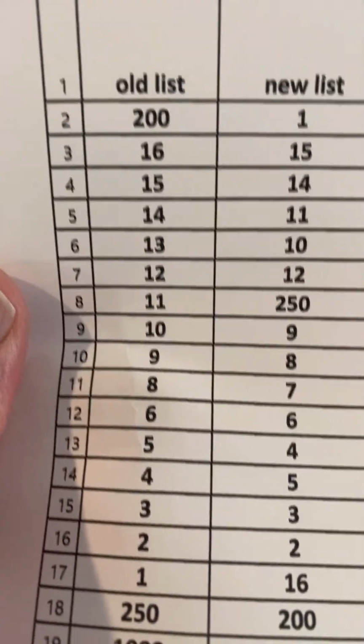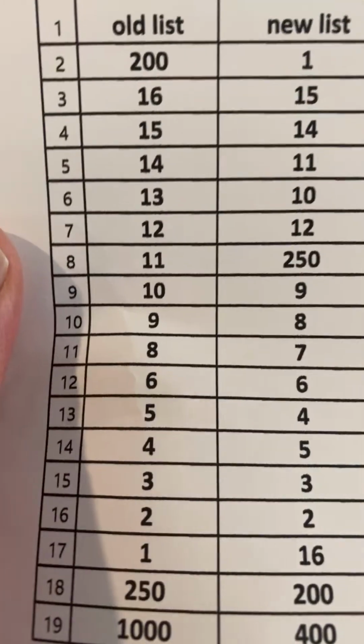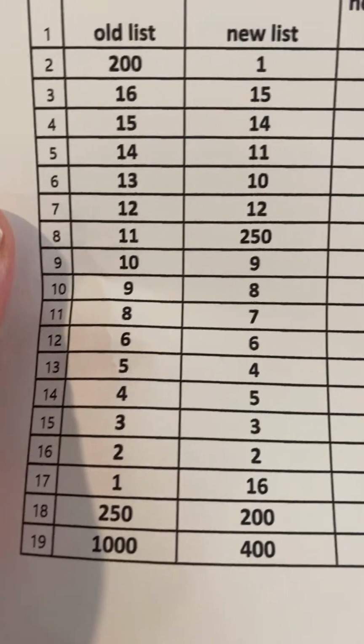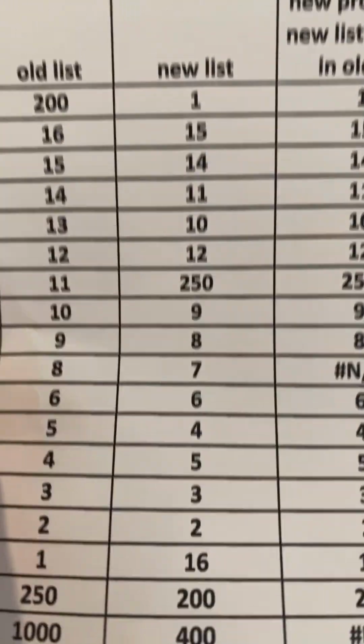So this one here, I have the old list. Let's say this list I retrieved yesterday, right? And then the new list I retrieved today.